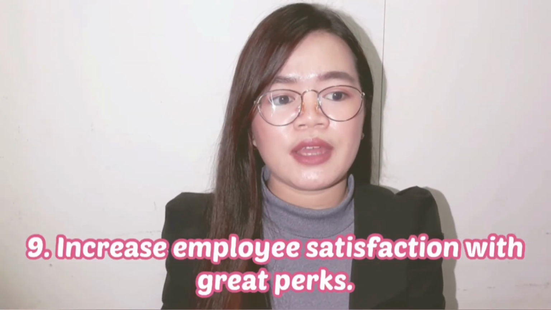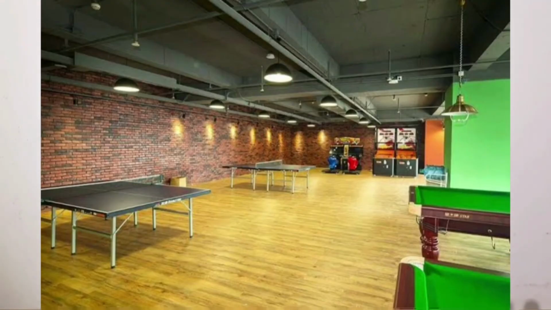So next is increase employee satisfaction with great perks. Employees would rather have something to do inside the office that will make them forget just for a moment and have fun after having a stressful hour or day. That is why managers or employers must pay more attention to the things that satisfy their employees. Something like incentives or providing them a leisure area inside the company.